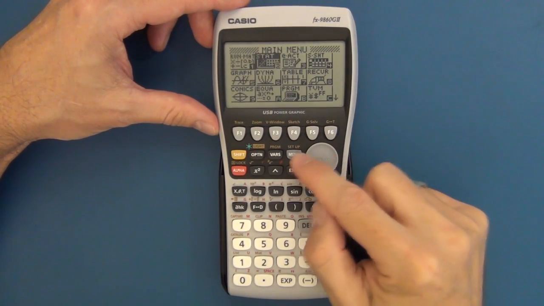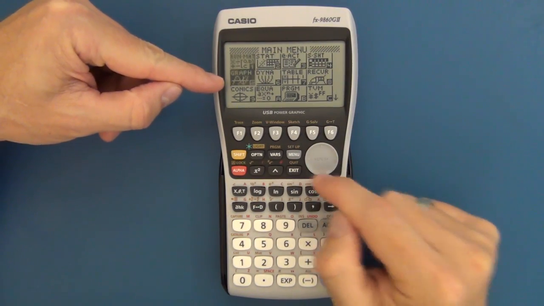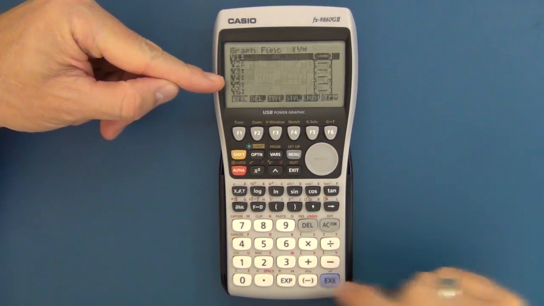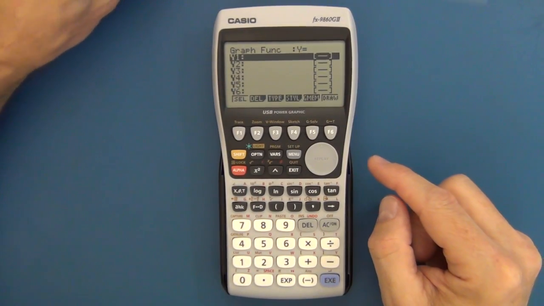It comes up obviously with its menu system, and over here we're going to go down and select graph, enter on that. We come straight up to this entry point. We're going to enter our functions.